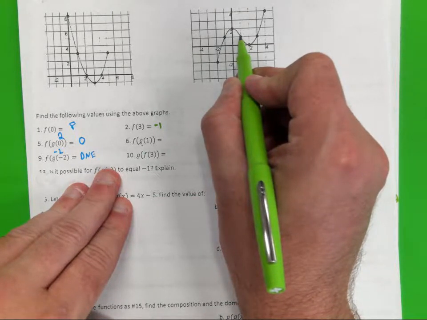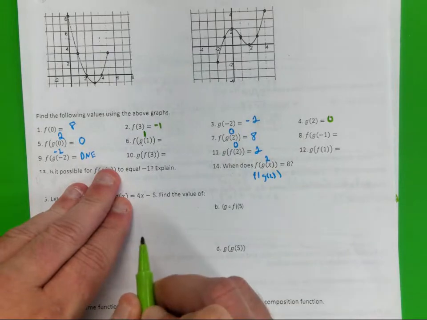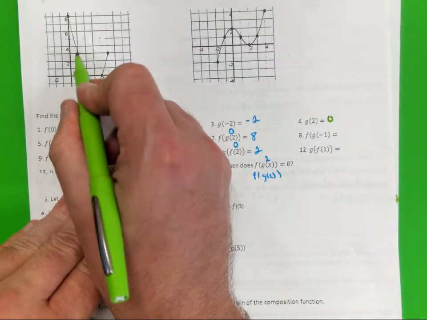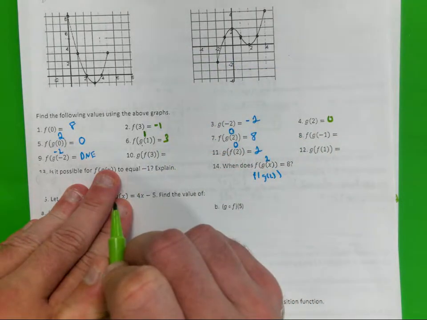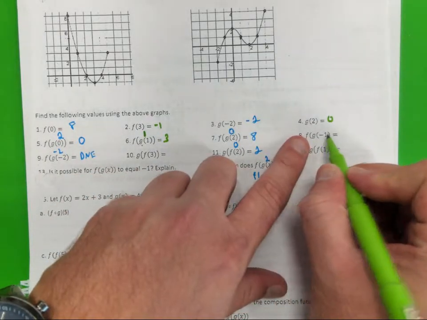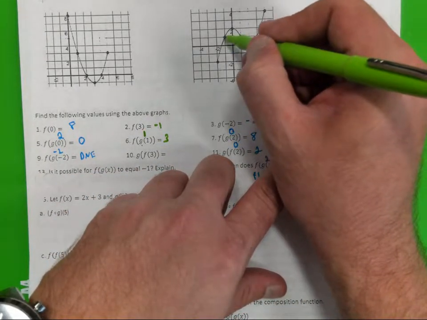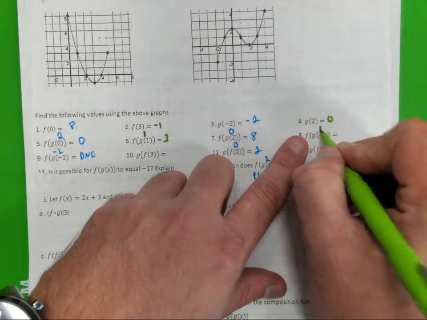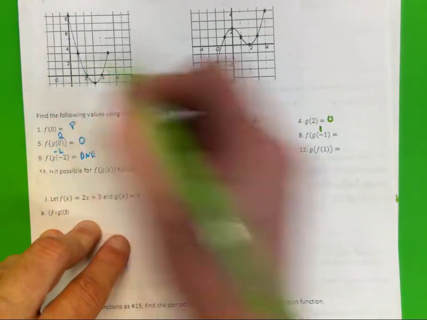G of 1 is 1. Now I'm going to use that to find f of 1. F of 1 would be 3. Do y'all see that? Okay, g of -1. G of -1 would be 1. Now I'm going to find f of 1, which is 3.